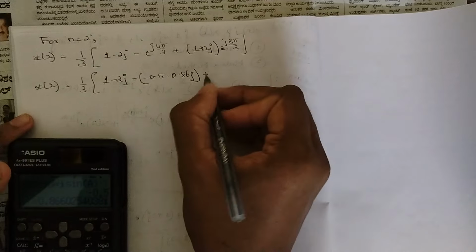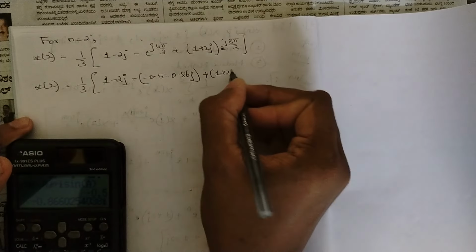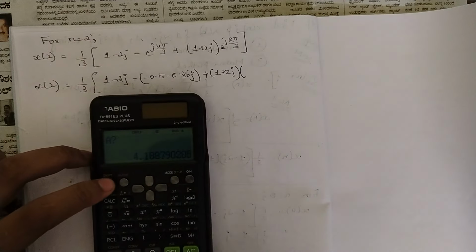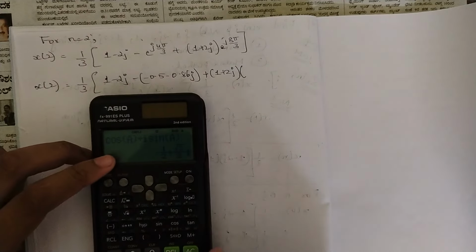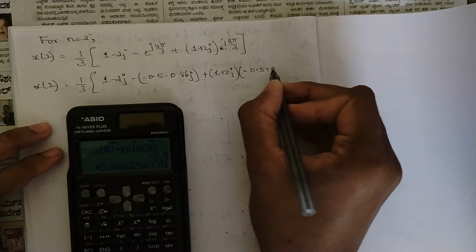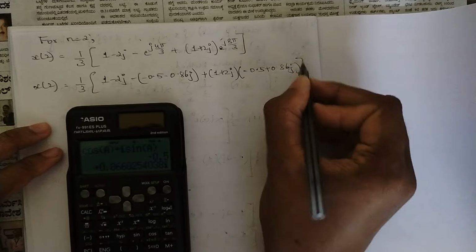Then plus 1 plus 2j into, now the value of a is 8 pi by 3, that is minus 0.5 plus 0.86j.